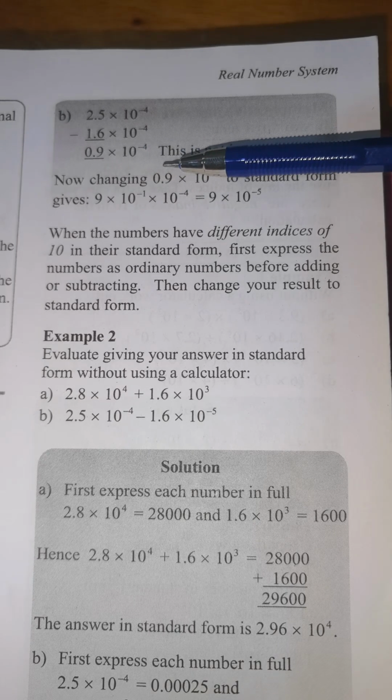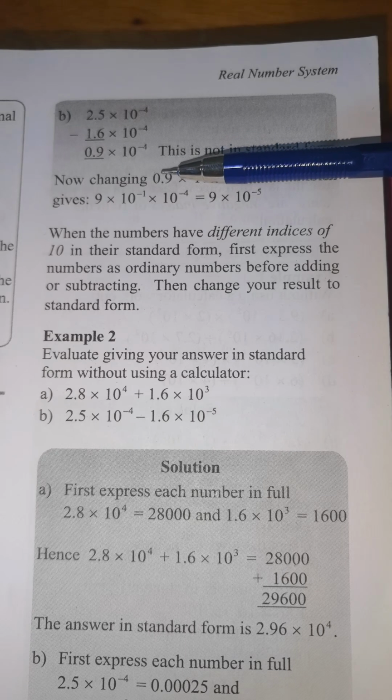Now a caution again is that don't watch these videos concerning standard form if you haven't done approximation of decimal places and significant figures. You wouldn't understand if you just jump to this place.